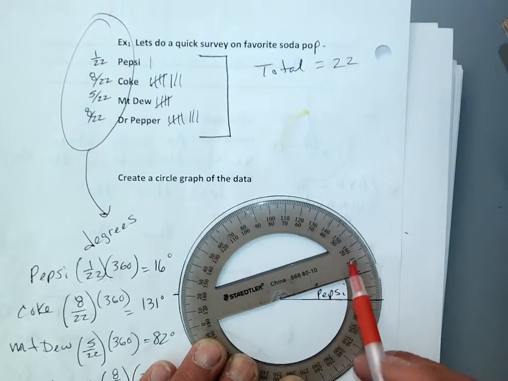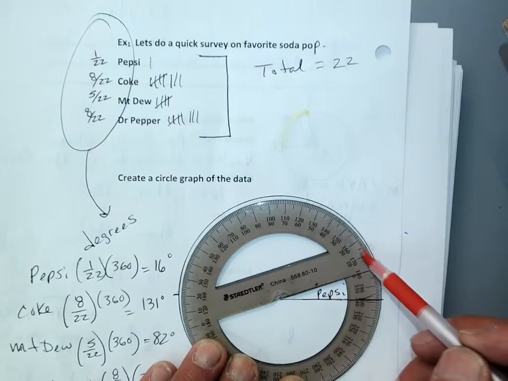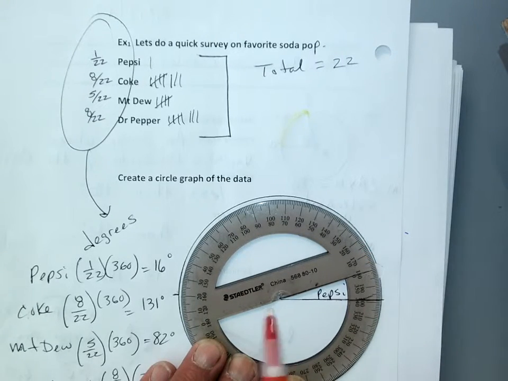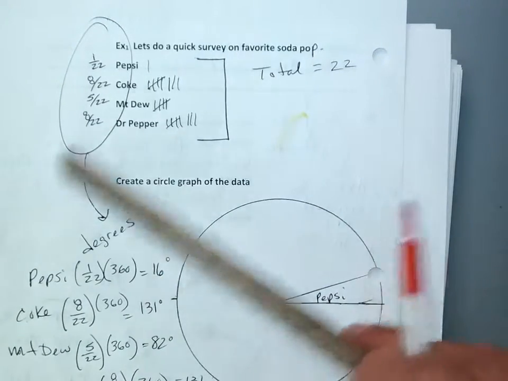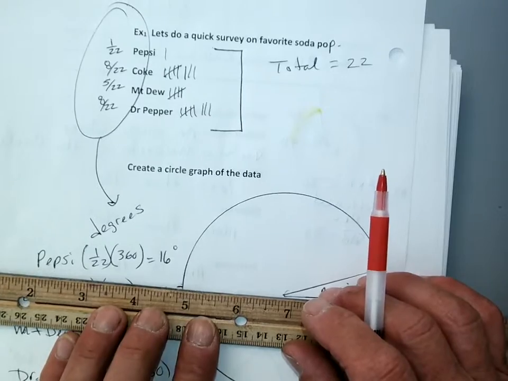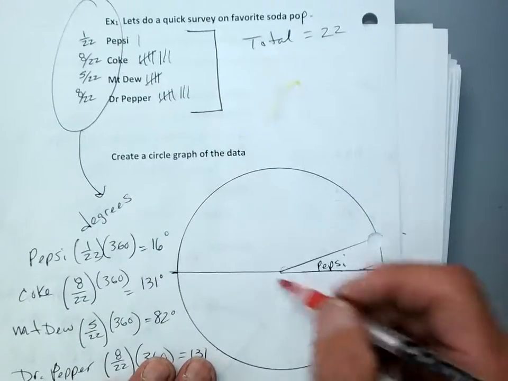Does that make sense? Not that one. That's no way is that 160, right? There's no way. Don't mark that. If you're going the other way, maybe, but not that way, okay? So I'm going to go ahead and draw that in, okay? And then I can put in my Coke there.